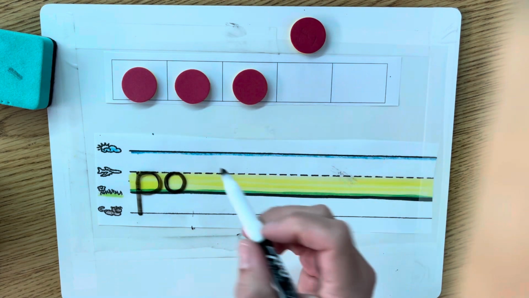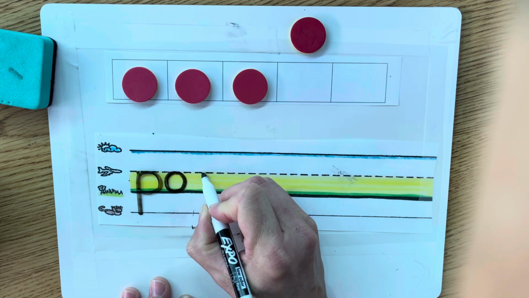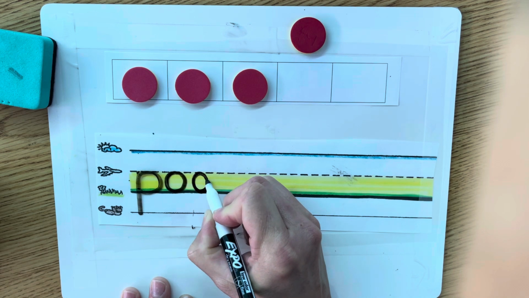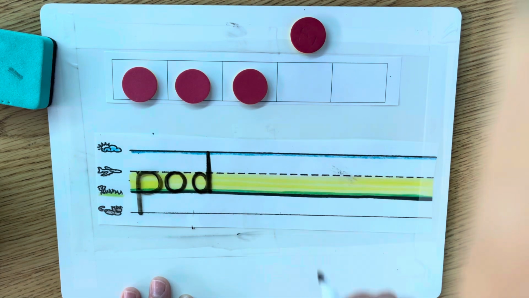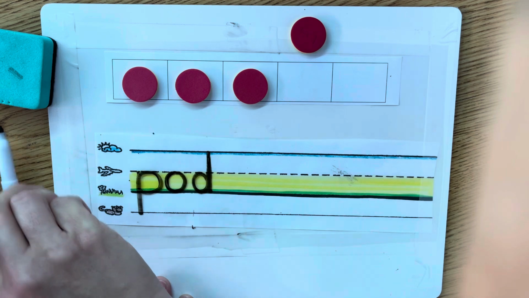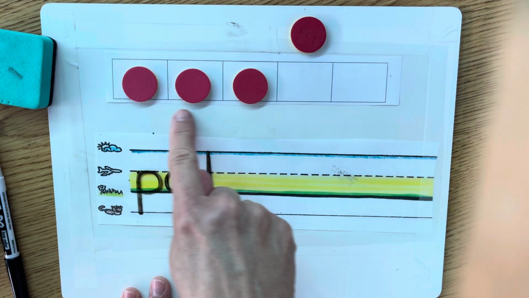That's the letter D. And D starts with a magic C. Magic C, all the way to the top skyline and then back to the grass. Put your marker down. Touch the letters and make the sounds. P, o, d. P, o, d. Now slide your finger underneath it to read the word and blend it together. P-o-d. Pod. Pod.